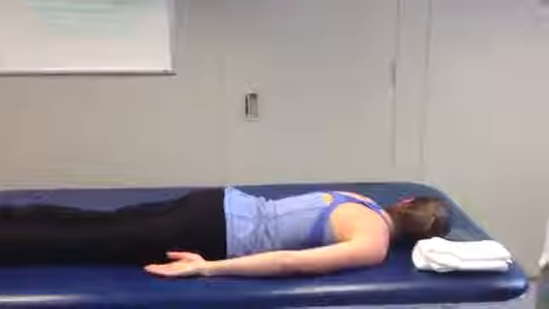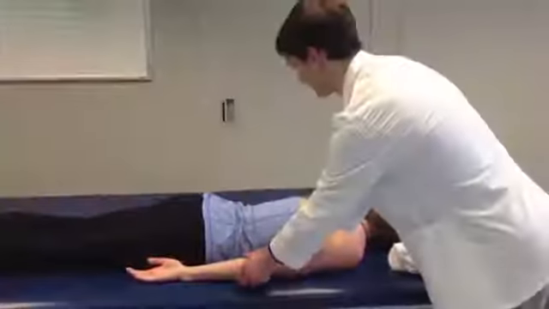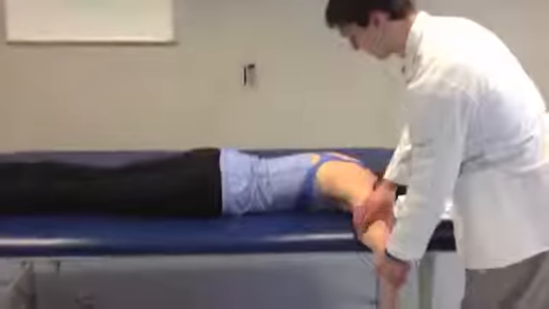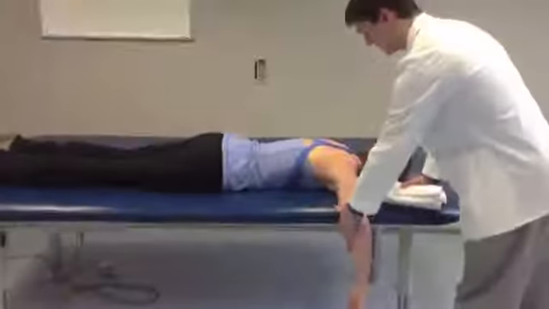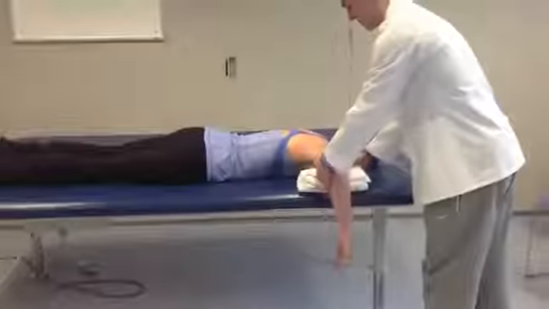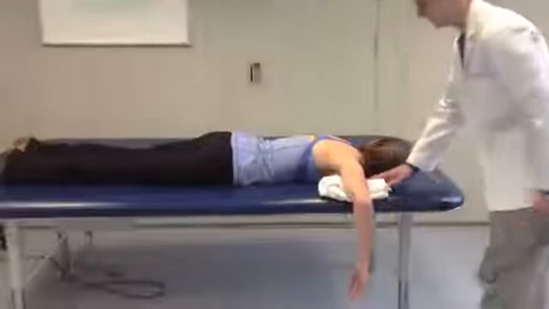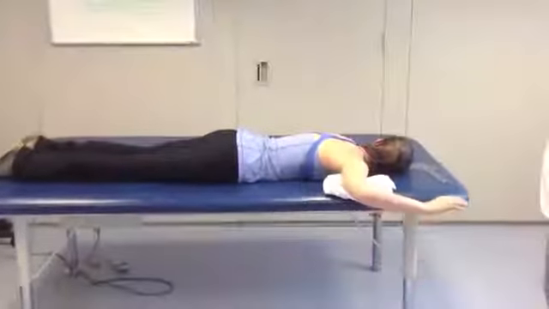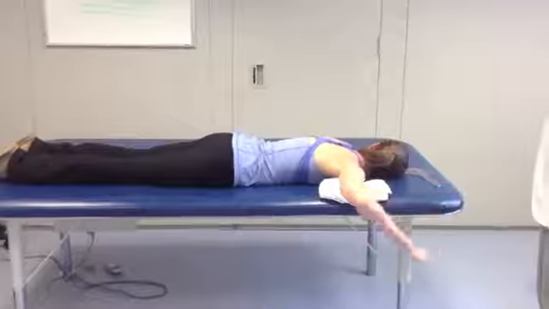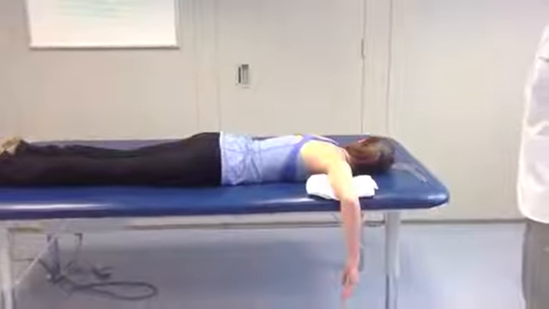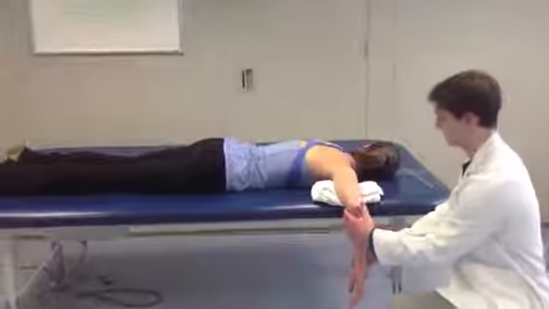Have the patient abduct to 90 degrees with the elbow flexed 90 degrees. Request the patient to demo active range of motion. Put the patient through passive range of motion, making sure that they can zero.